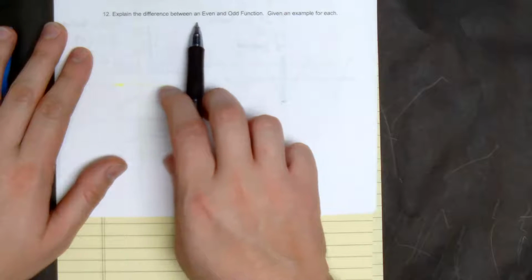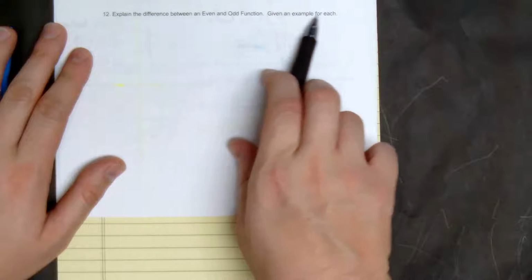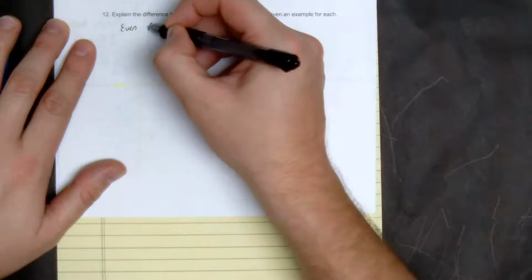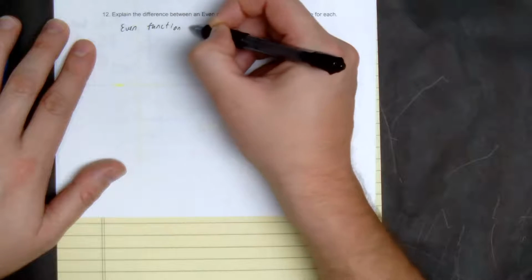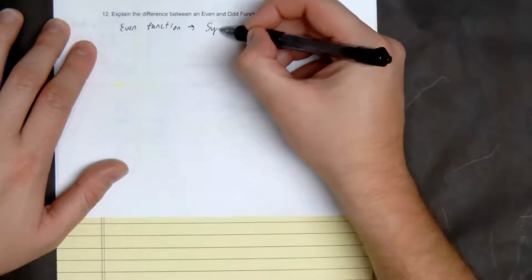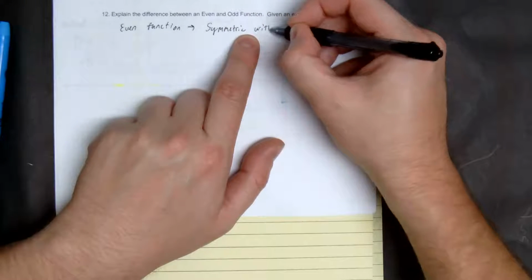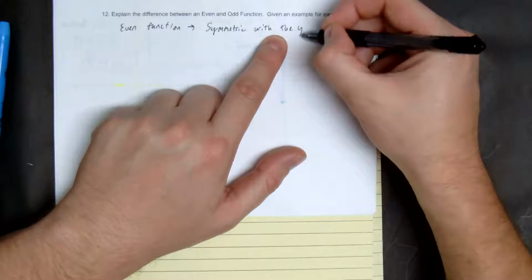Number 12, explain the difference between even and odd function, give an example of each. So we're going to just make this extra credit. Biggest thing to really know about this, it's kind of a pre-calculus skill, but regardless, if it is going to be an even function, even function is going to be symmetric with the y-axis.